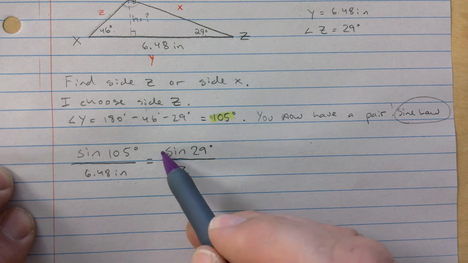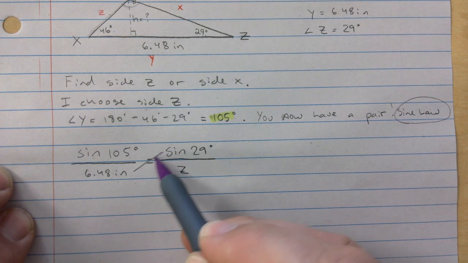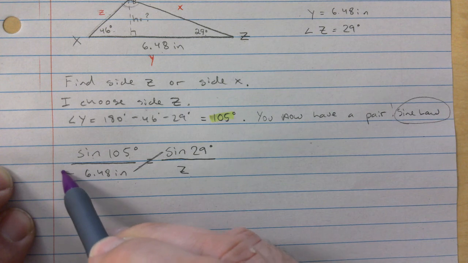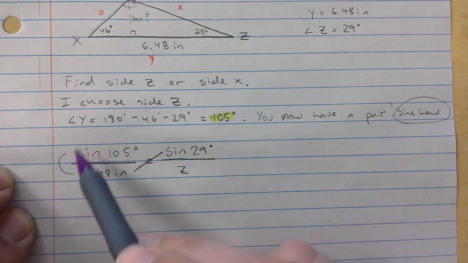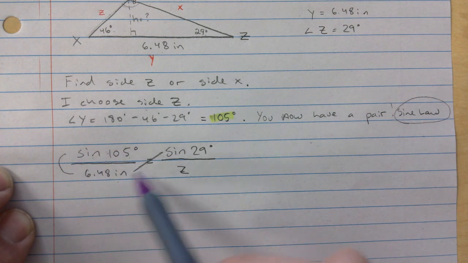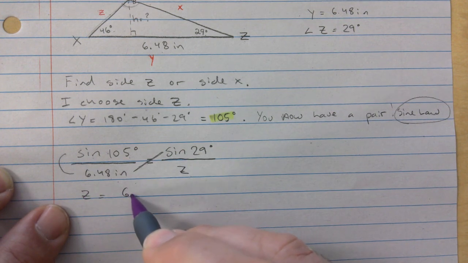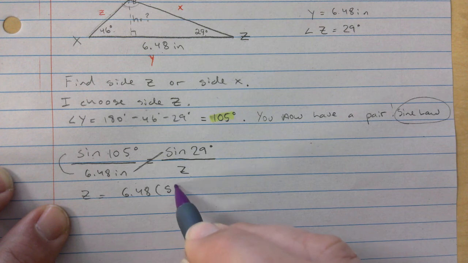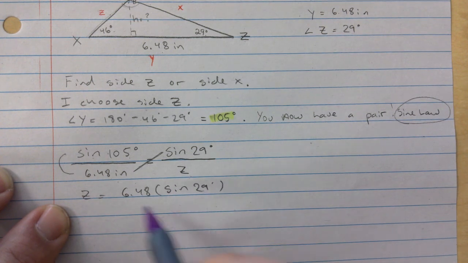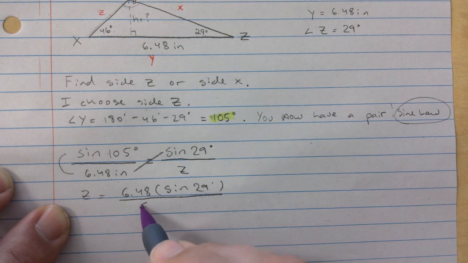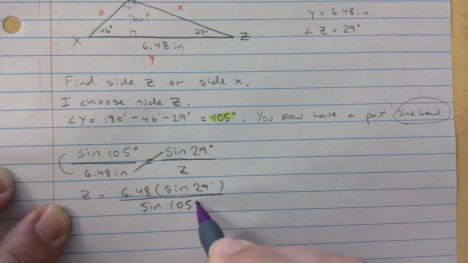Then you cross multiply and divide, right? You multiply these two, and you're going to divide by what's up here. This is what you're going to divide everything by. So Z is 6.48 times sine of 29. I like to use all decimals, that's why I do it this way. Divided by sine of 105.